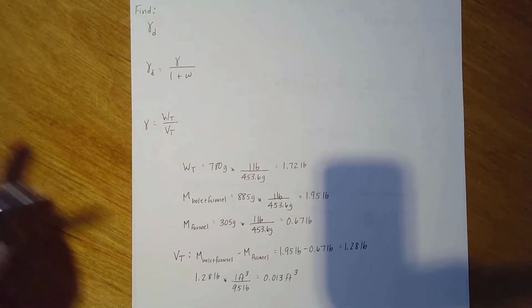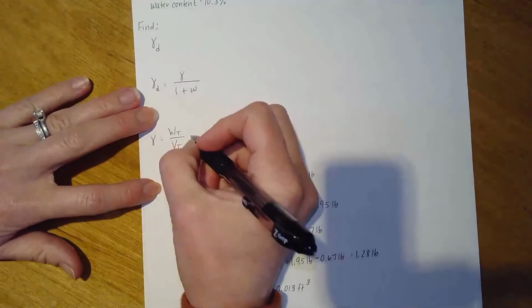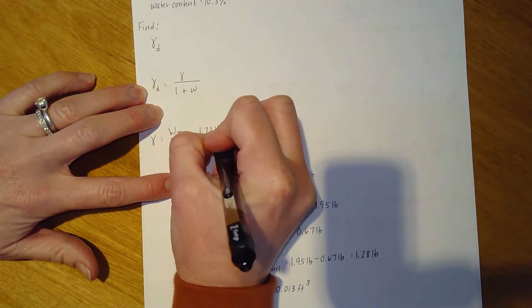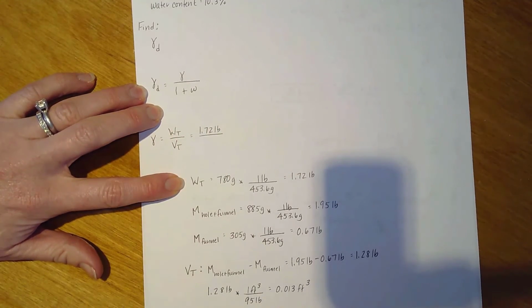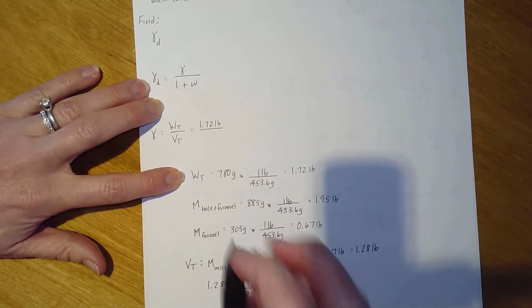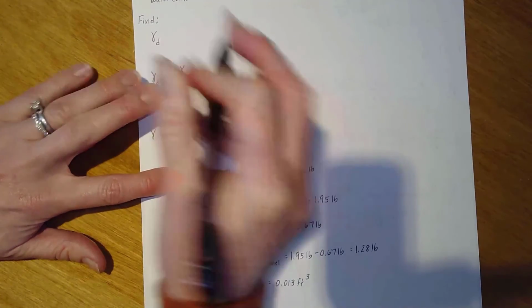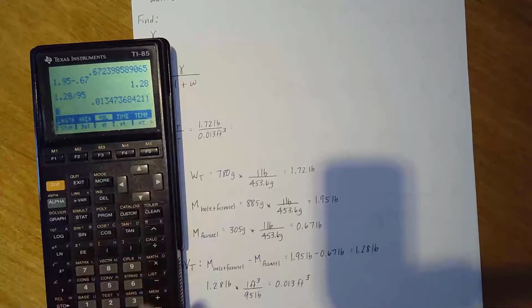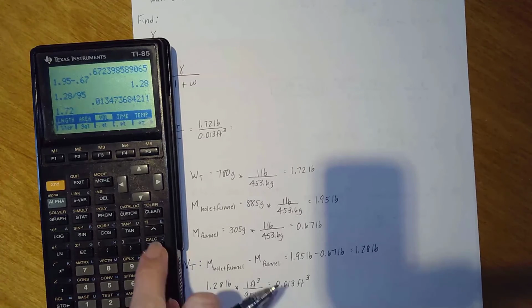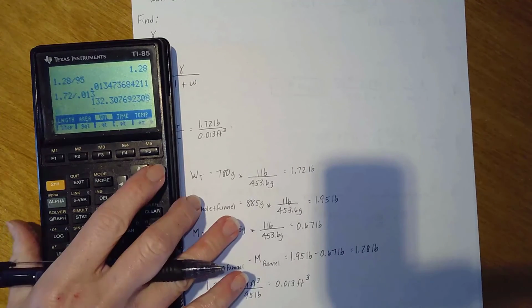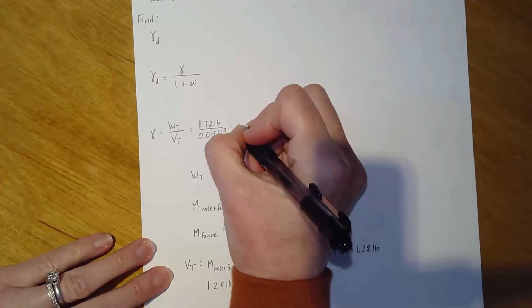That would be our total volume. So now we can go back up here and plug back in for our unit weight. We have our weight total of 1.72 pounds divided by our volume total of 0.013 cubic feet. So 1.72 divided by 0.013 gives us 132.3 pounds per cubic foot.